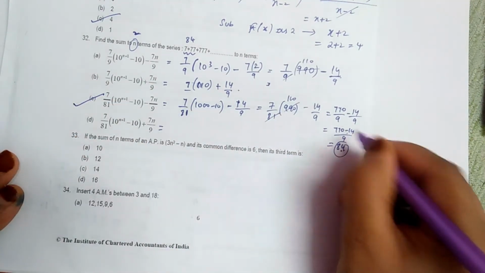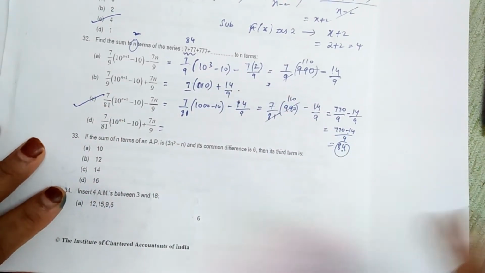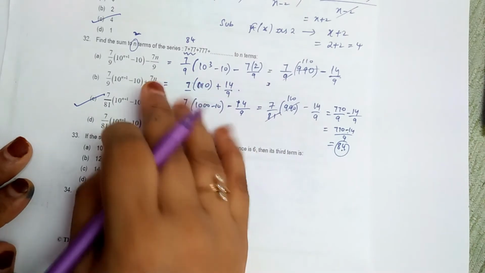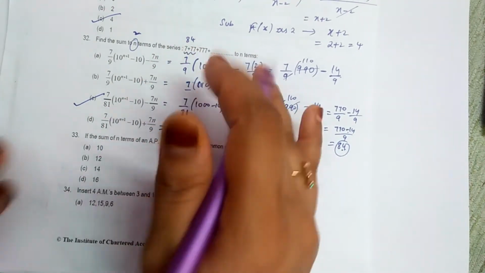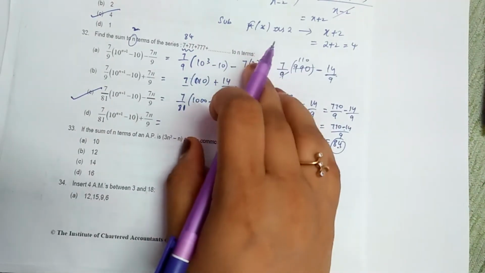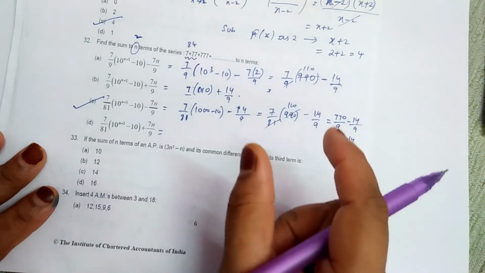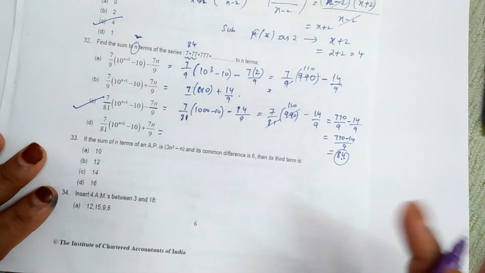See, this problem I'll be doing in a long method, but in the exam, if you get a series like 5 plus 55 plus 555 and so on to n terms, then you need to apply this shortcut method to arrive quickly at the answer from the given options.